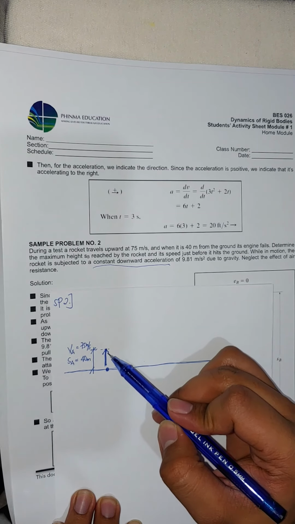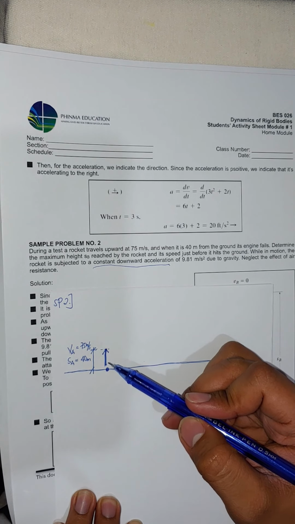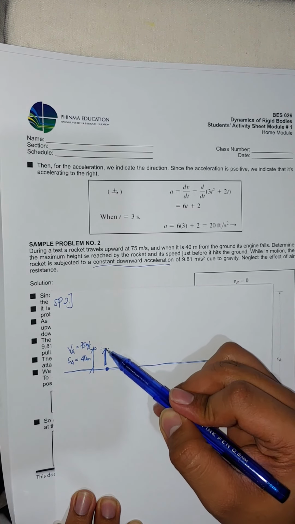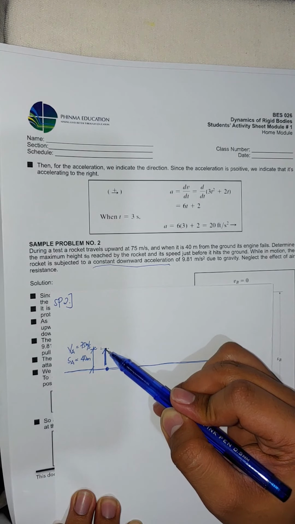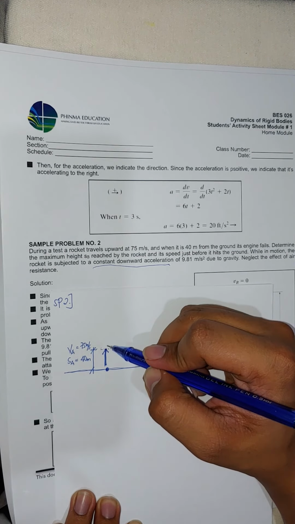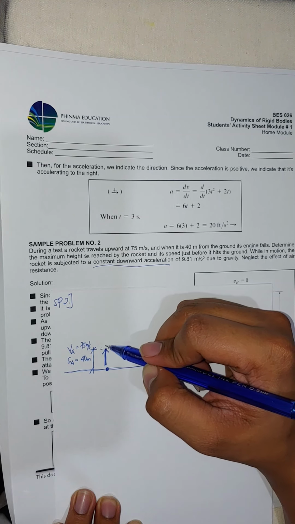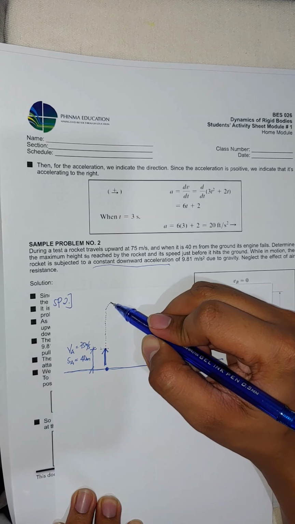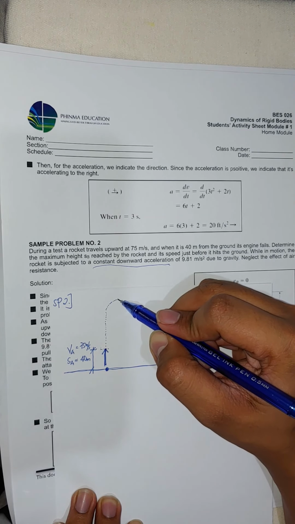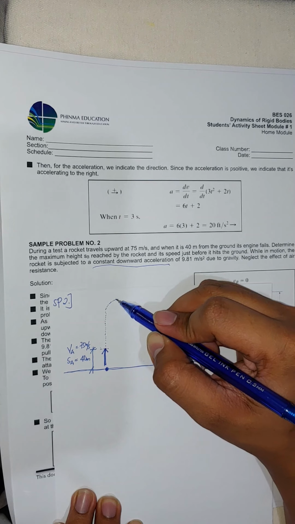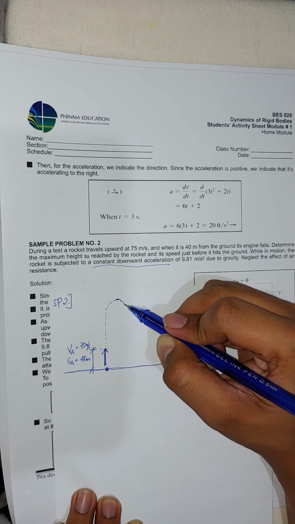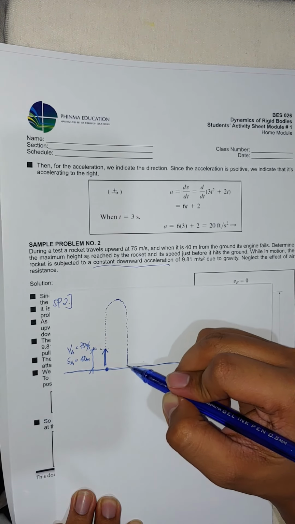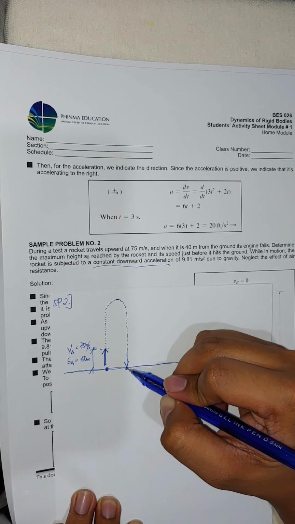So, upon reaching 40 meters, the engine stops. Okay. So, the final velocity from this to here is 75 meters per second. And then, when the engine stops, it does not go straight down, it keeps rising, slowly. Until such time, it reaches the point where it stops here. Okay? At a certain point, it stops here. And then, it comes back down. Until it crashes at this point.